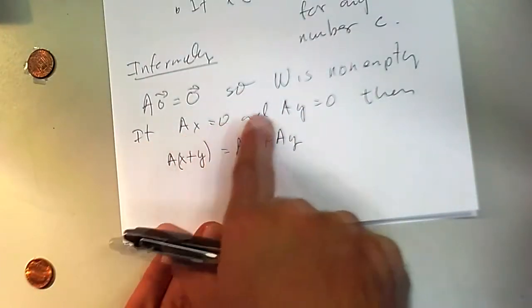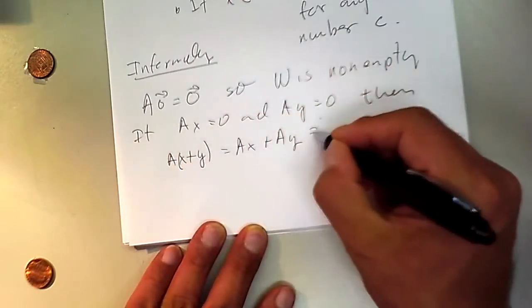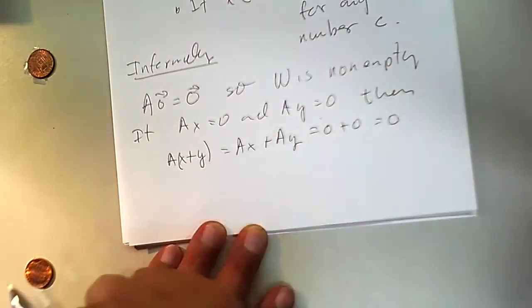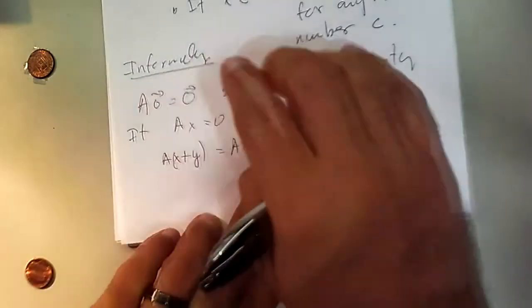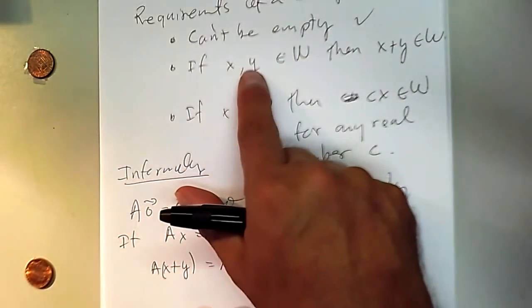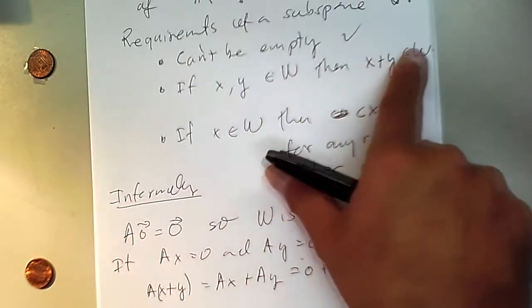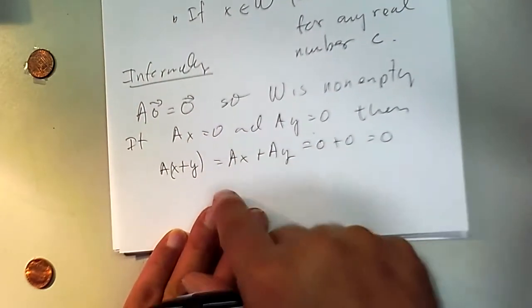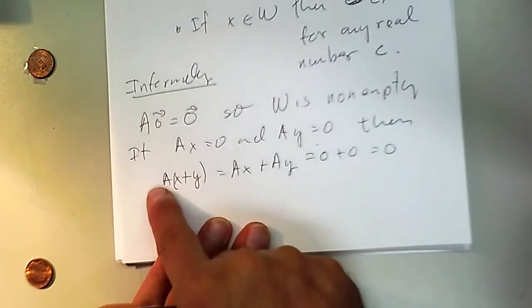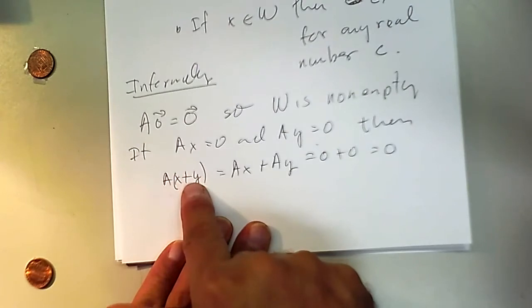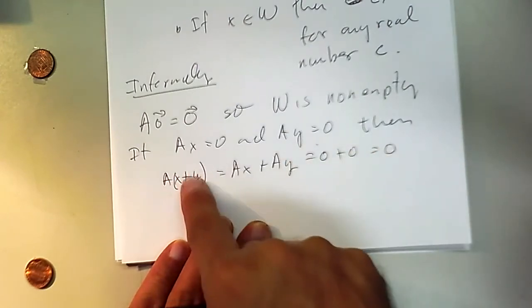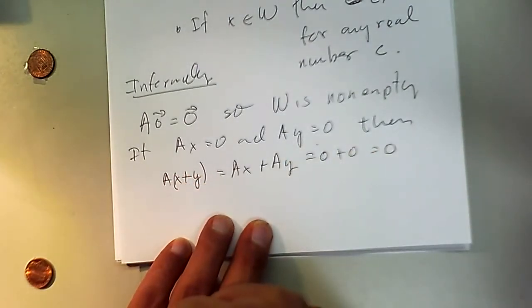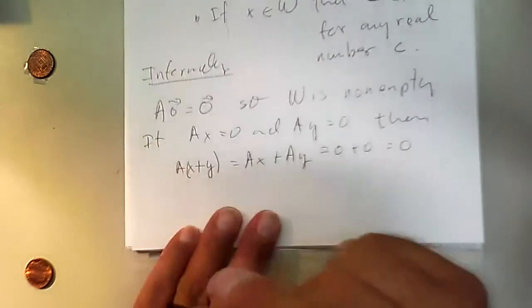We're assuming that each one of those products is equal to 0. So this is 0 plus 0, so we end up with 0. So that checks. It checks that if two elements belong to W, then their sum also belongs to W. How do we know something belongs to W? Because if A times that thing is 0, that means that thing belongs to W. That is the way we're characterizing W at this point.